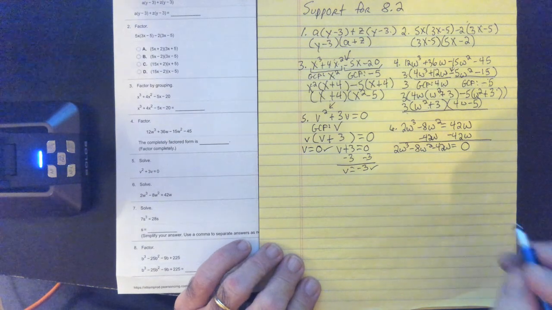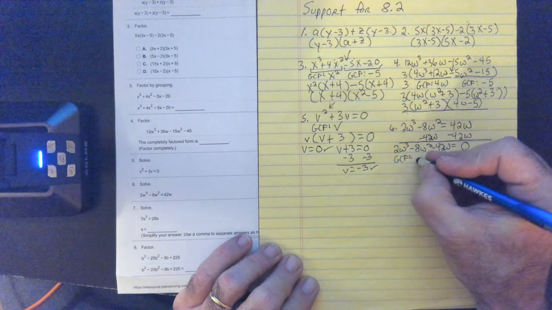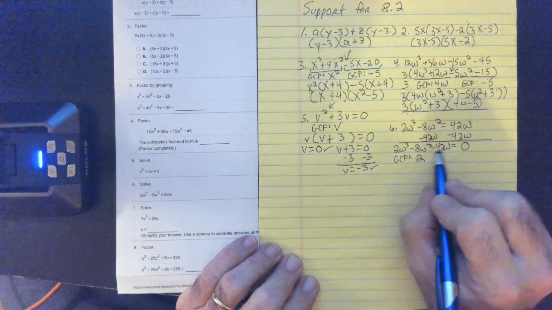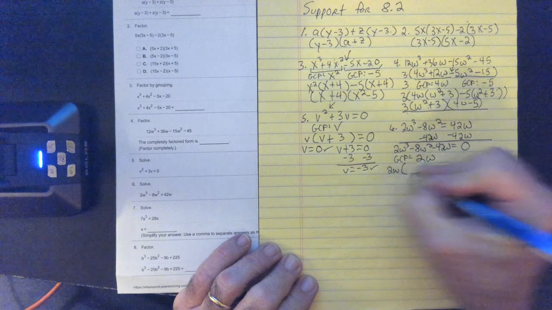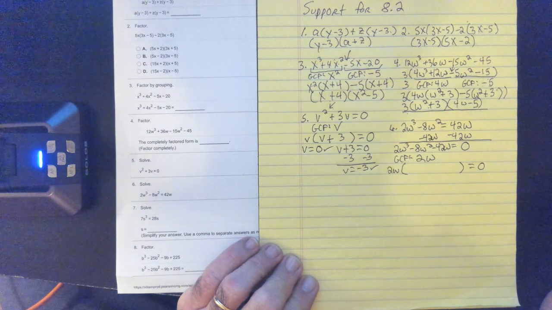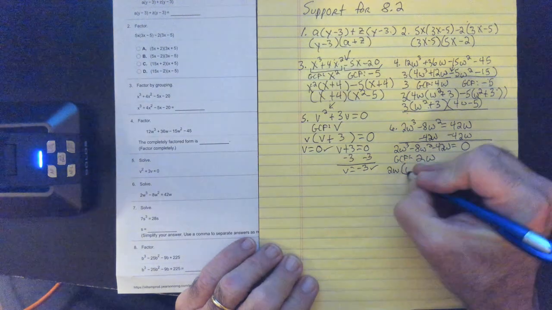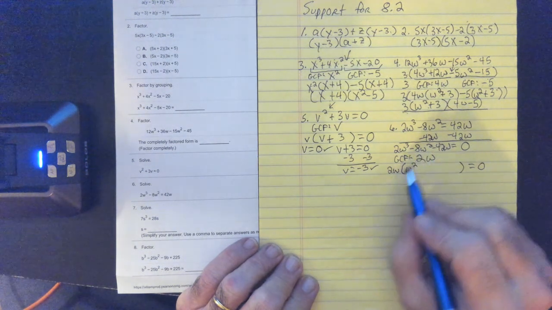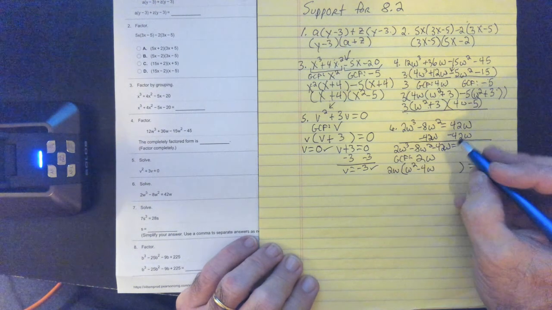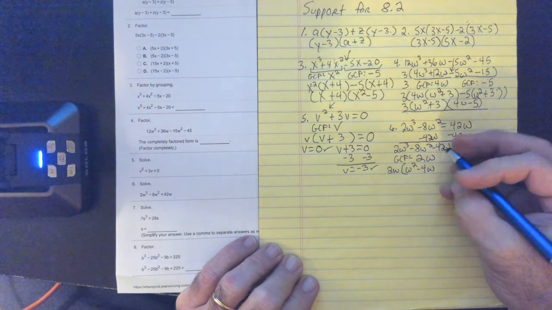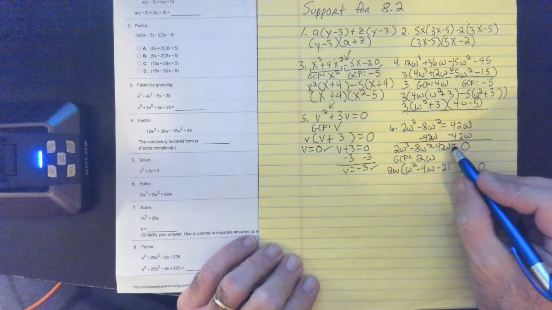Alright, the first thing I notice is that all these have a GCF in them. All these will divide by 2, so I'm going to pull out a 2. And all these will divide by at least one w, so I'm going to pull out a 2w, and then put everything in parentheses equal to my 0 still. So all three of these divide by 2w. 2w to the third divided by 2w leaves you a w squared. Negative 8w squared divided by 2w leaves you a negative 4w. So I'm just subtracting exponents each time. Negative 42w divided by 2w equals a negative 21. Those w's canceled since you only had one to start with.